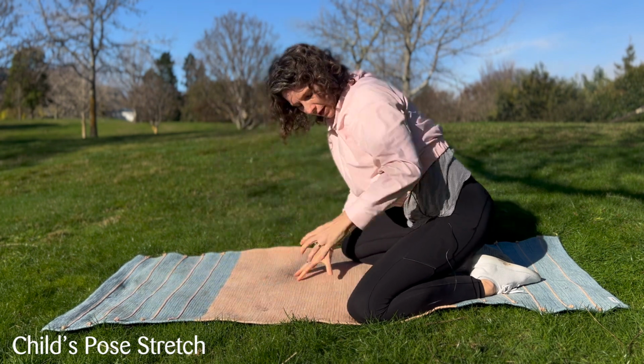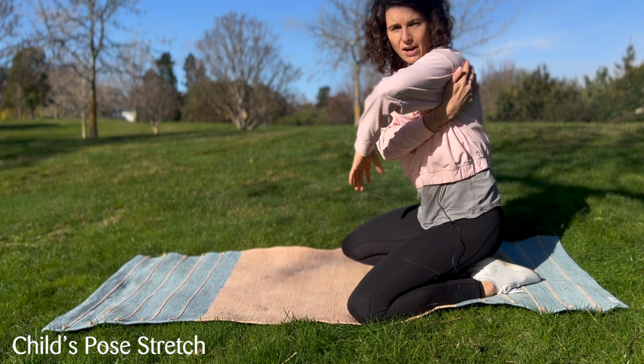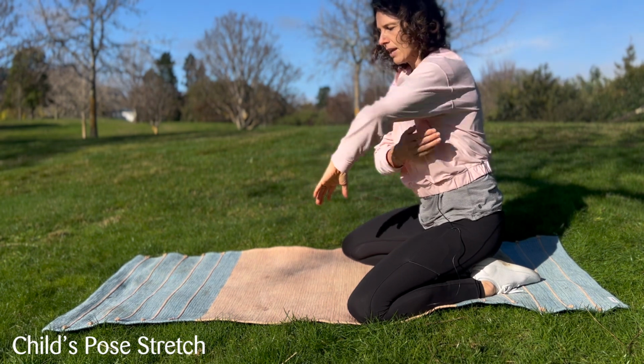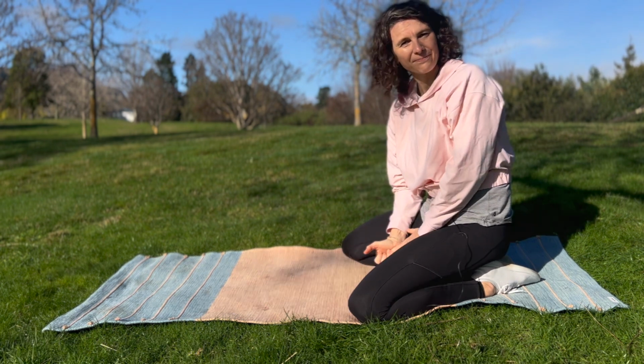For this stretch, you'll feel through the hips, through the groin, through your low back, and even up the sides of your back and into your arms. This can be done for 15 seconds, but even up to a couple of minutes.